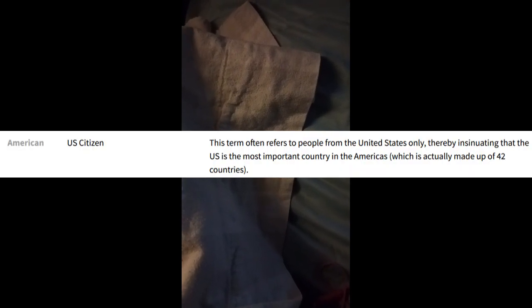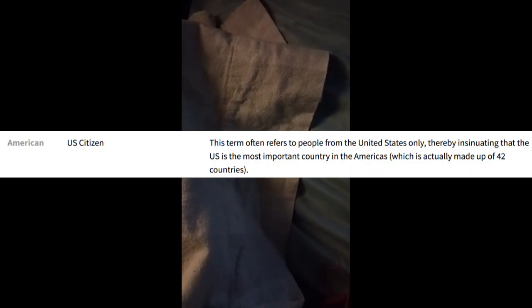Excuse me. One of the words was "American," which is in the title. They want you to ban "American" and replace it with "U.S. citizen." Okay.